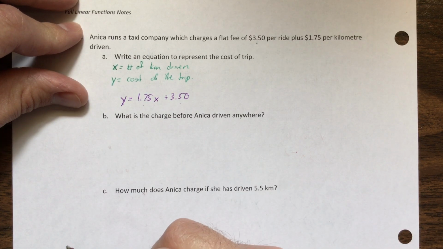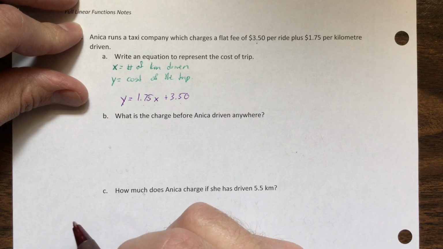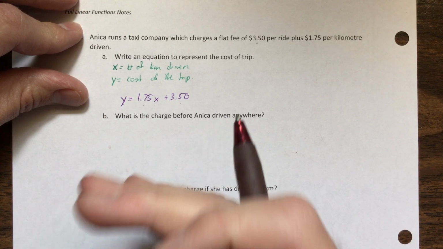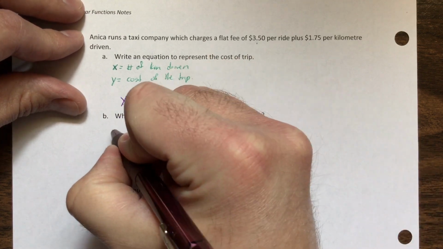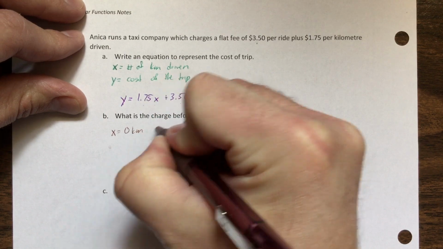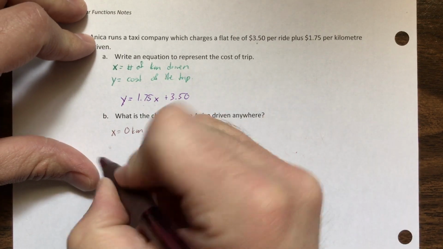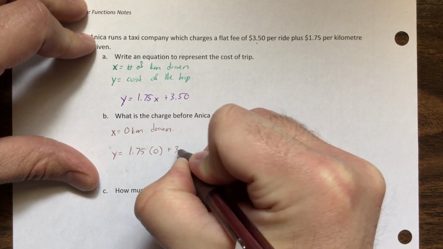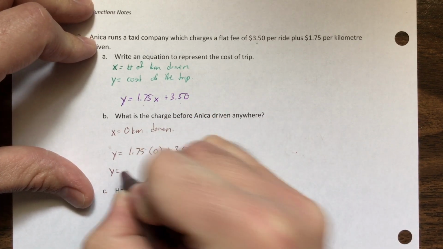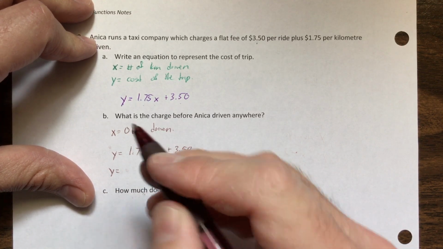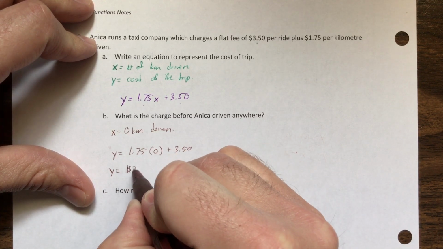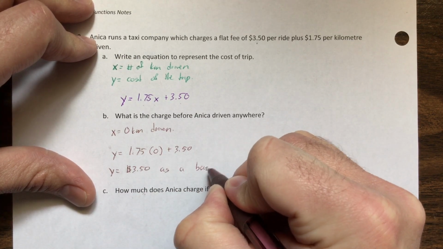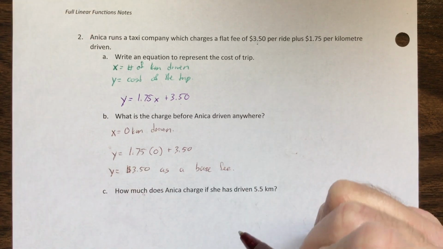What is the charge before Annika has driven anywhere? Well, you might say 0, but in fact, the minute that you step into that taxi, you are charged a certain amount for 0 kilometers driven. So X is going to be 0 kilometers driven. Y is equal to 1.75 multiplied by 0 plus $3.50. When we do this, $1.75 times 0 plus $3.50 is $3.50 as a base fee, which is what we were told there at the beginning.